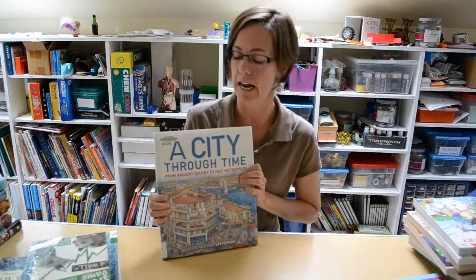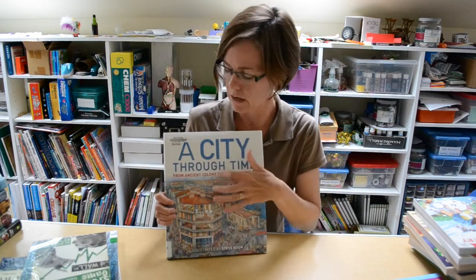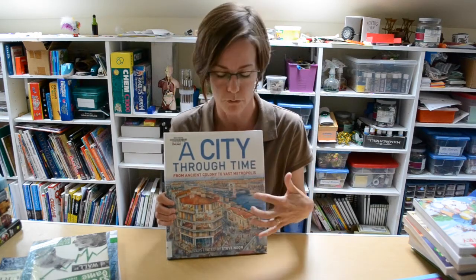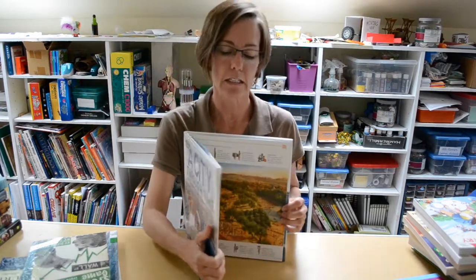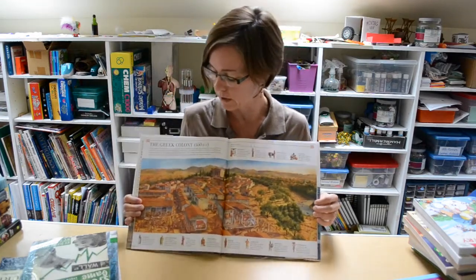And then DK. This one is called A City Through Time, From Ancient Colony to Vast Metropolis. And there's a series of these actually, a Whatever Through Time. Another really great one is A Port Through Time. This is illustrated by Steve Noon. This is a very popular series in our library too.